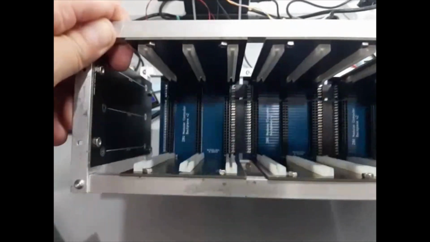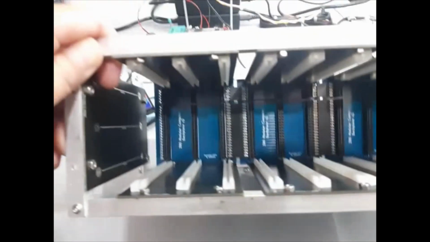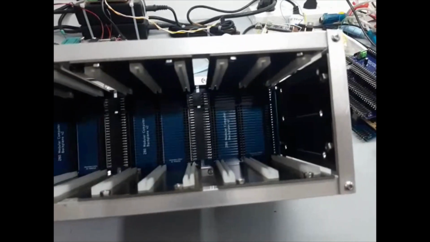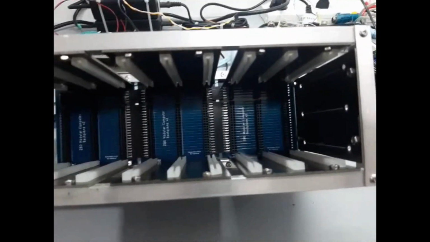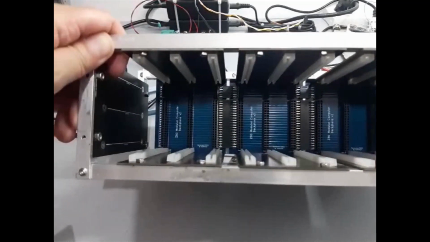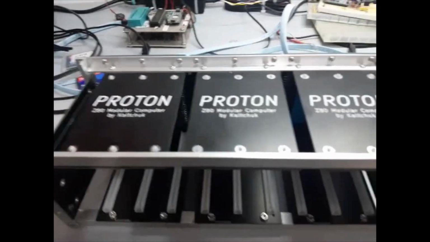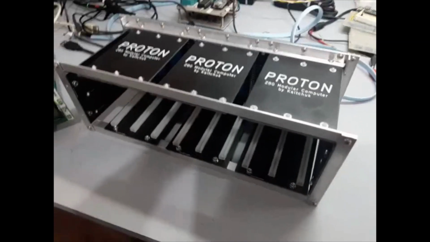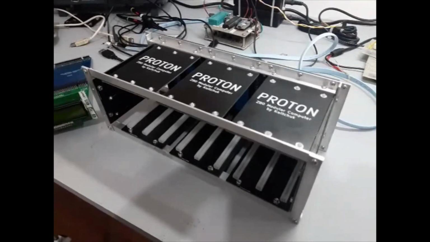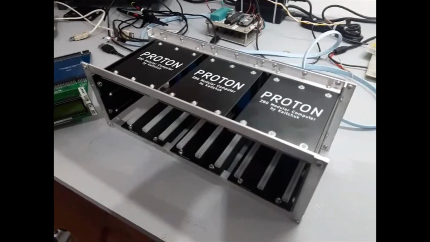So as I said, we have the slots here. The cards are inserted here, so we can put 9 cards in all. I still have 1 slot remaining for some other experience. Okay, so now let's put the cards back and run something and check how this works.